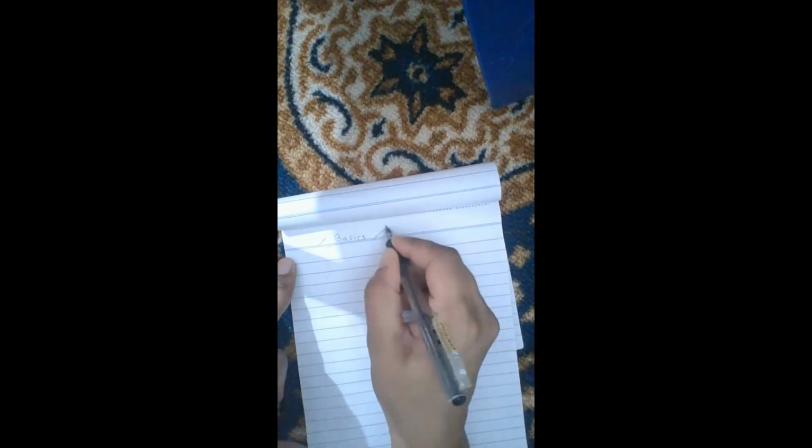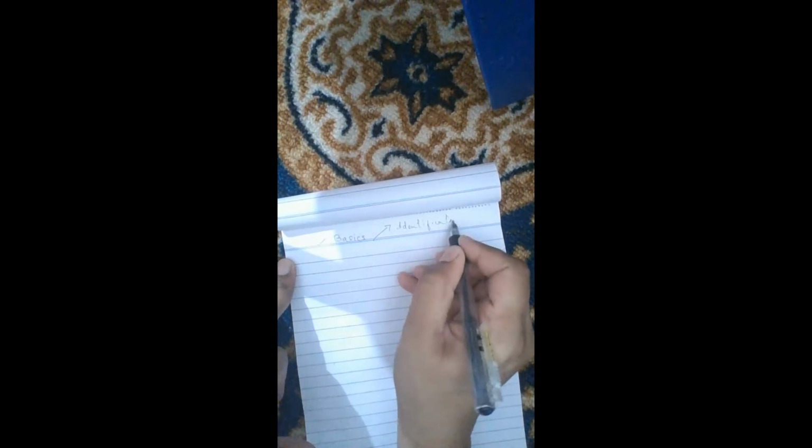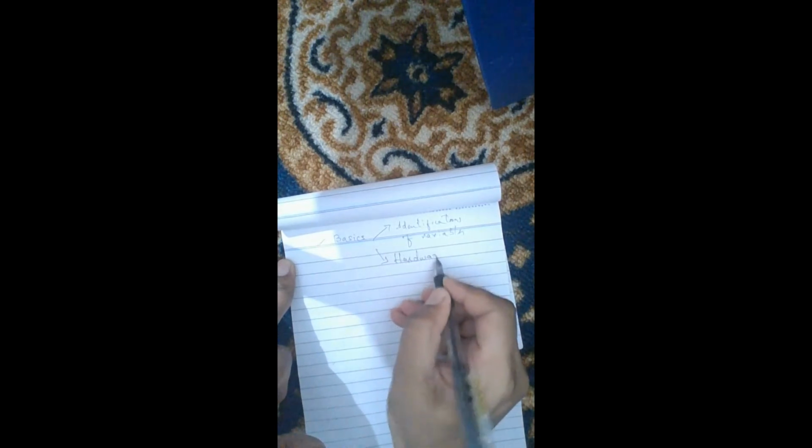In the previous lecture, we have covered the basics that includes the identification of variables. Second thing is the hardware elements.